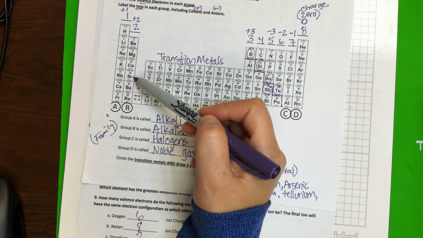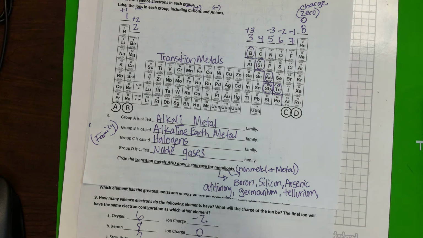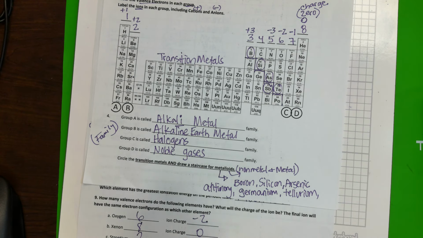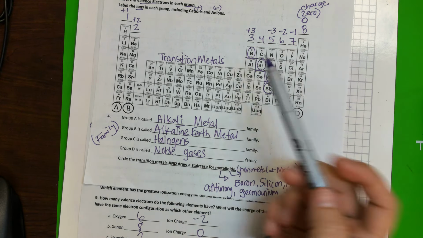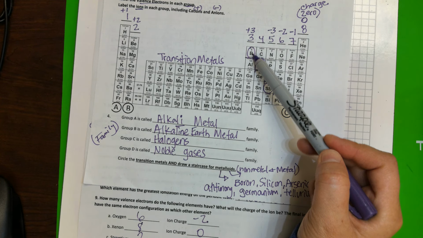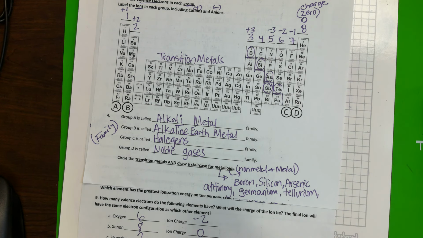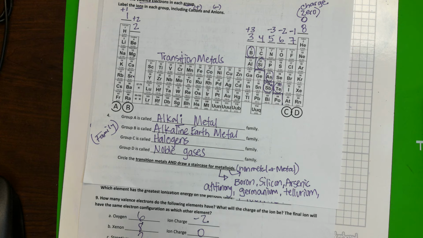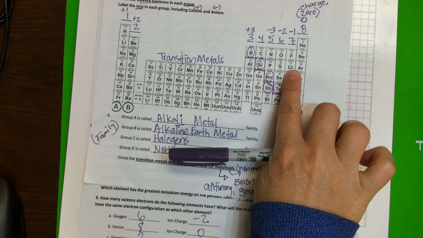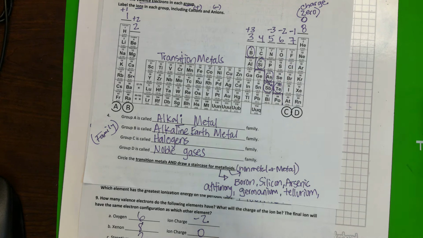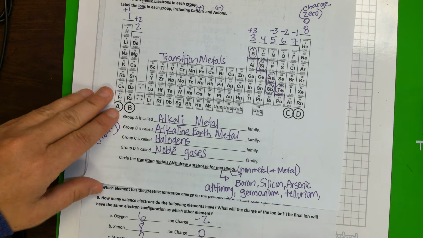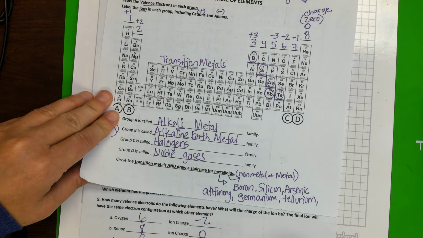Strontium has a 2. Strontium is right here. Has a 2 and then +2. Boron is a 3. So that's 3 right here, boron, and that's a +3. And then chlorine has a 7. So chlorine is a halogen, so it's a -1. Okay, so let's go ahead and continue with the next page.